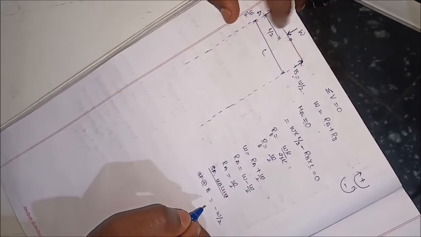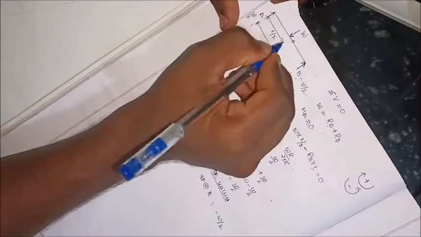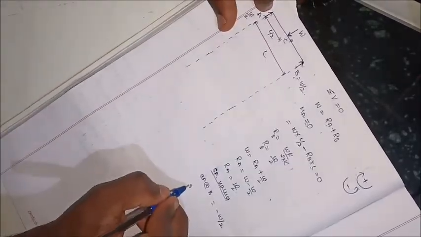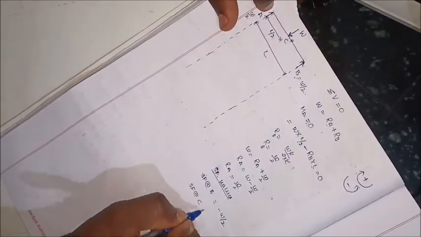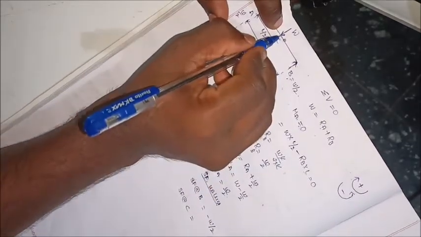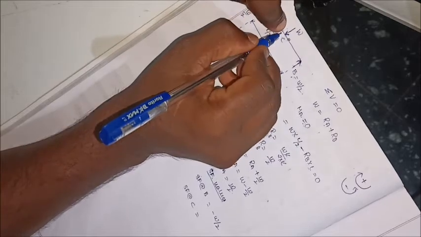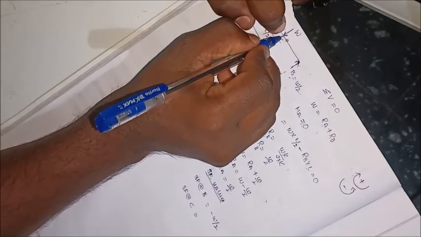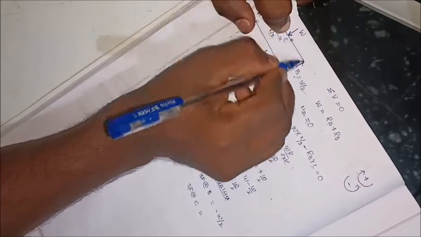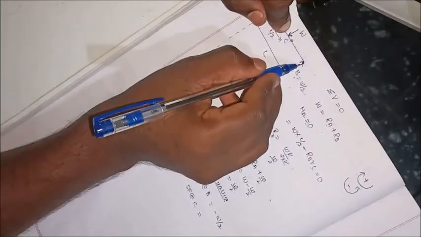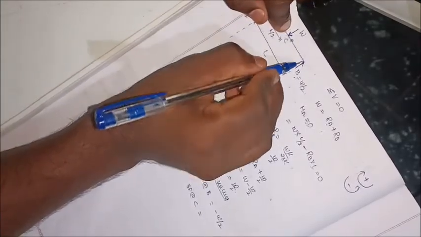Next, shear force at C. Take the section just left of the load. The shear force at C is the algebraic sum of all forces to the right of the section. The forces to the right are W and W by 2.